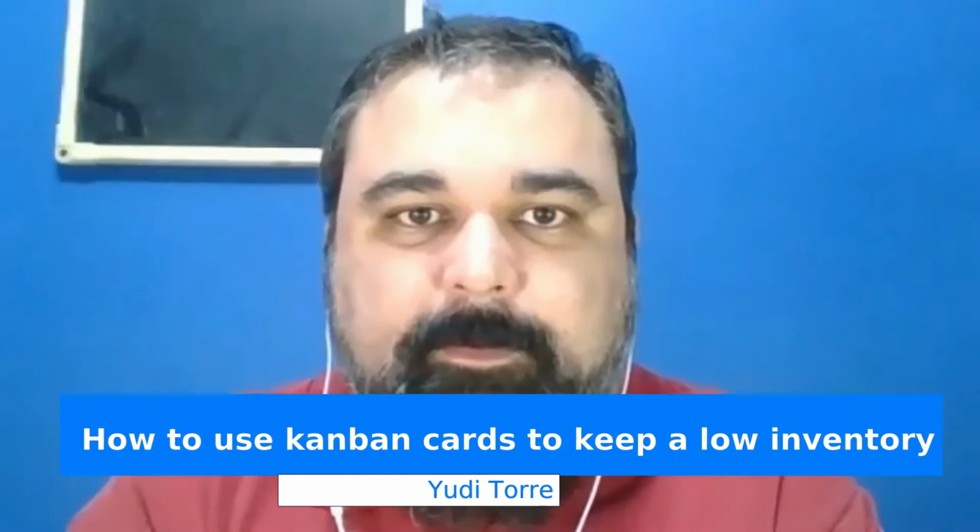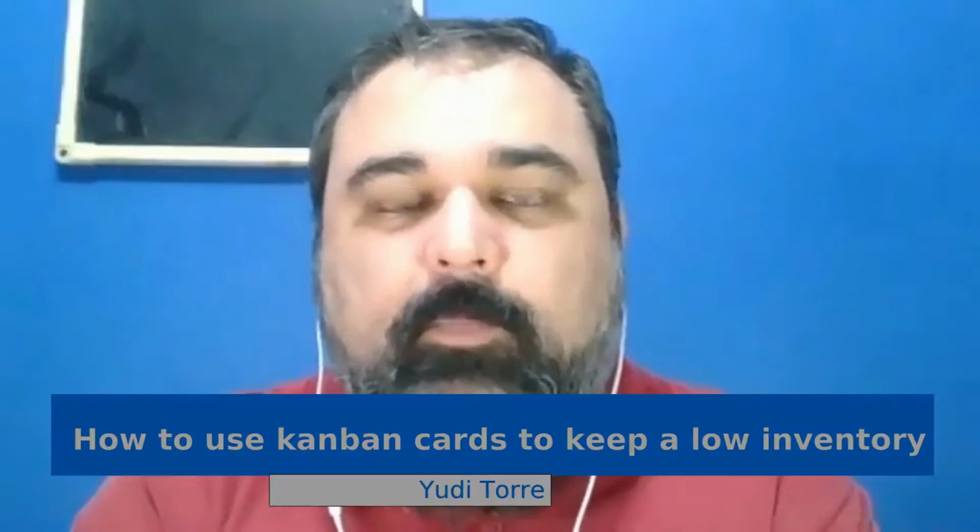So today we are going to discuss the kanban system. The kanban cards are a way to ensure that your production runs smoothly and produces only what's necessary when necessary. So it's one of the support pillars for just-in-time manufacturing, lean manufacturing, or Toyota production system, however you want to call it. As I mentioned in previous videos, the just-in-time implementation requires at least three support pillars.